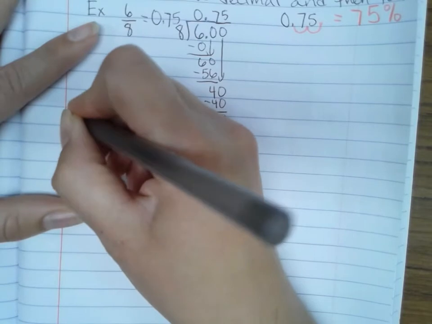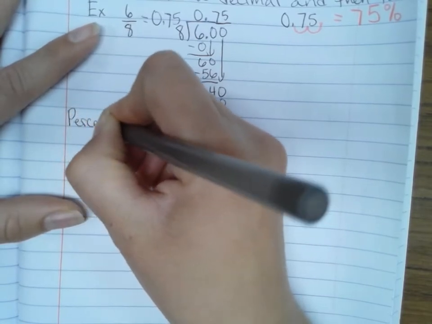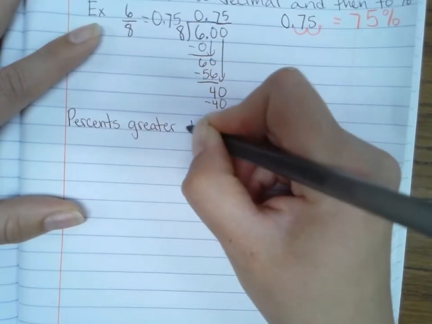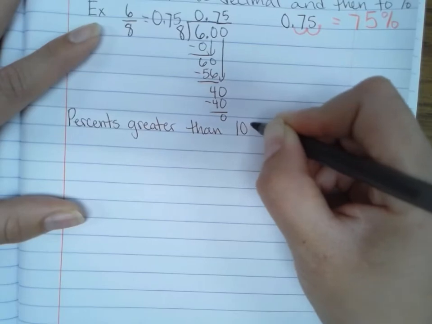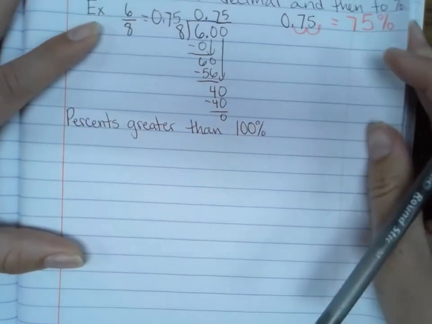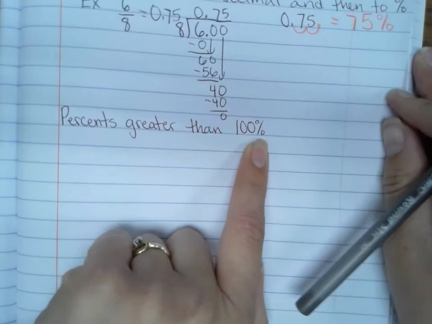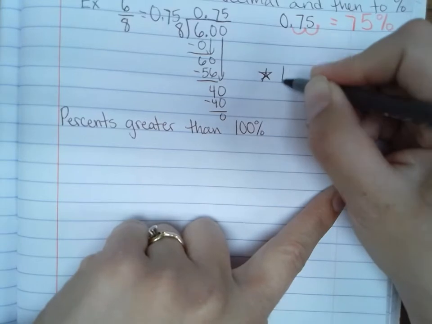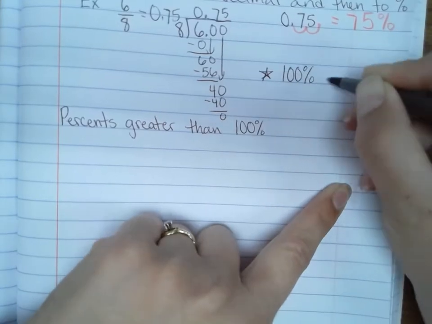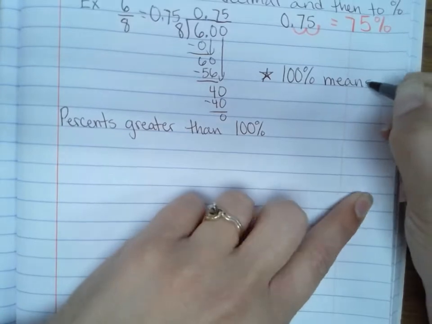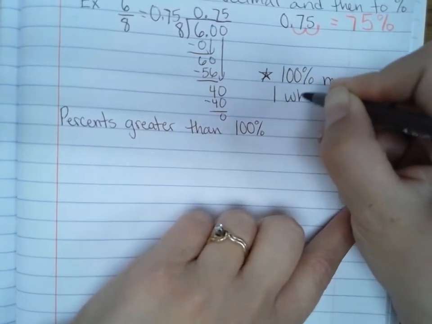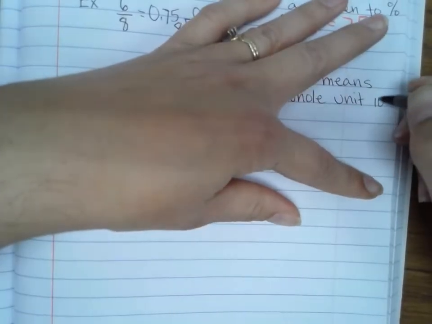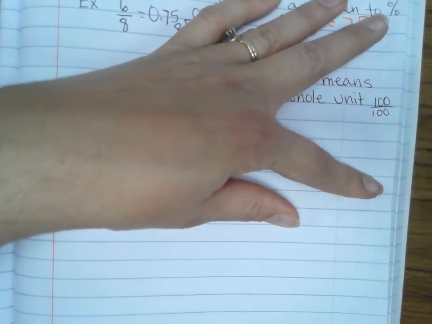Okay, we're going to talk about percents greater than 100. What would it mean to be greater than 100%? Well, up here, let's put a little star because we got some space. And I want you to write 100% means 1 whole unit. It means 100 over 100. So 1 complete unit.